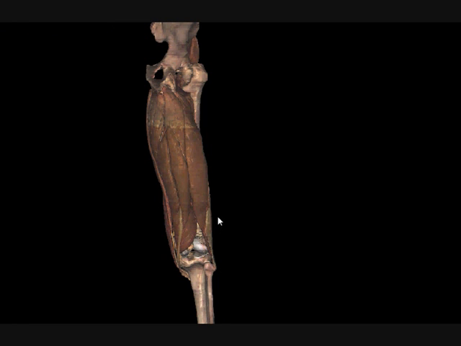Now, lying underneath the long head of the biceps is the short head of the biceps. Now the short head of the biceps attaches to the lateral lip of the linea aspera above and joins the long head of the biceps to form the tendon of the biceps, which attaches to the head of the fibula below.